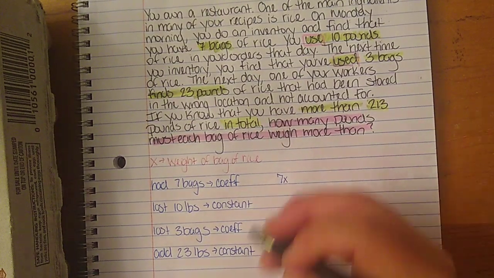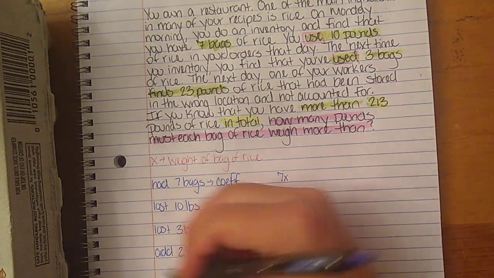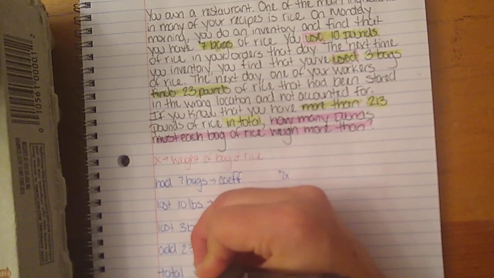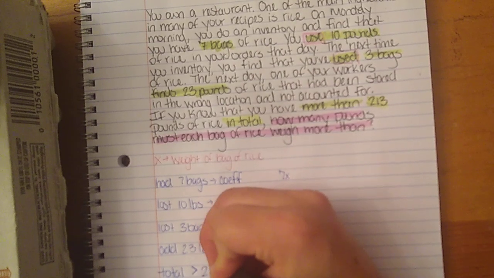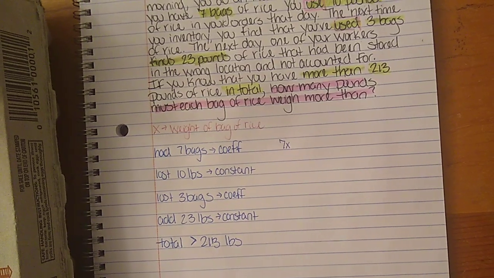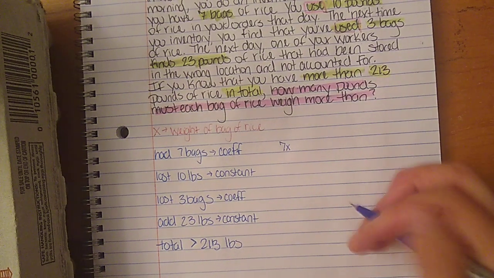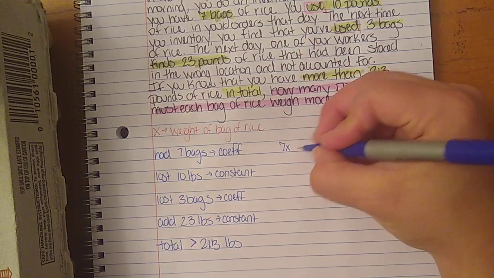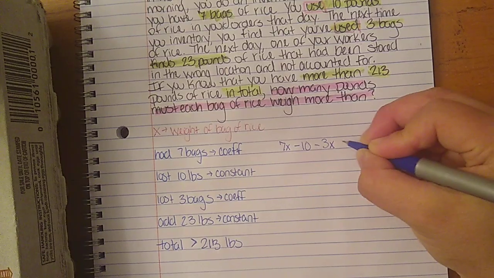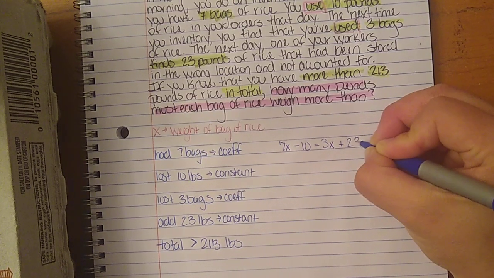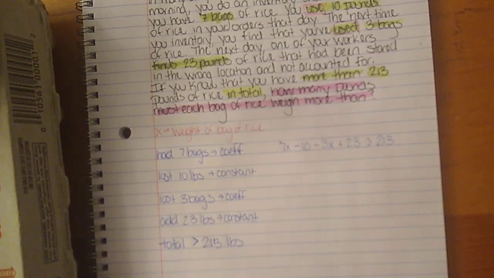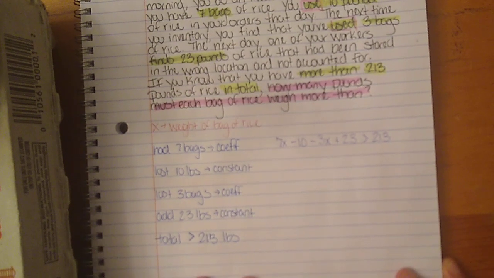So what is this going to look like if we're going in order chronologically of what happened in the problem? We had 7 bags of rice that we don't know what their weight is total, but we do know that all of this stuff put together is more than 213 pounds. Oh, that's what I forgot over here. So 213 pounds, we need to account for it. Total, so all of this adds up to greater than 213 pounds. So I'm using my proper symbology here. So 7x, we subtract 10 pounds. We use 3 more bags, subtract 3x. We found 23 pounds, and then all this is greater than 213 total pounds.